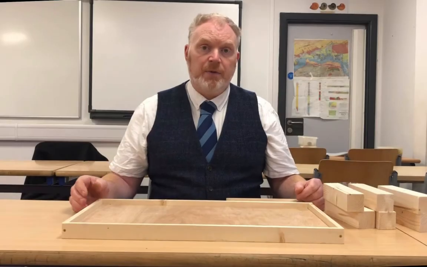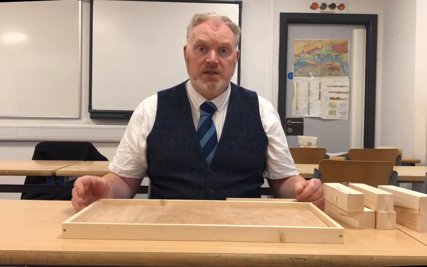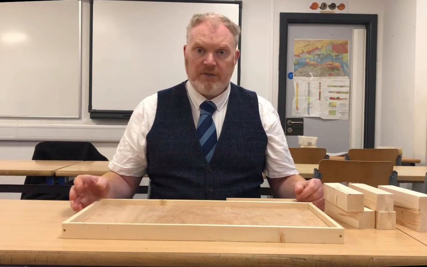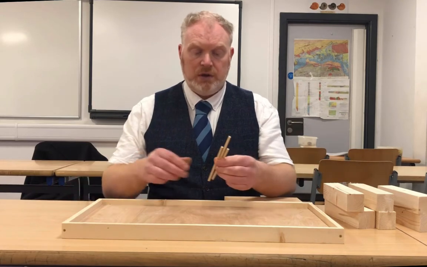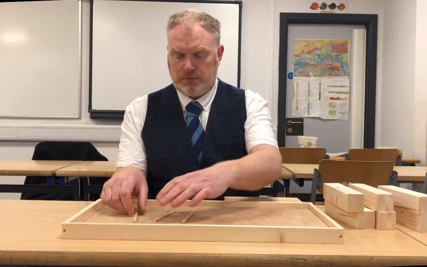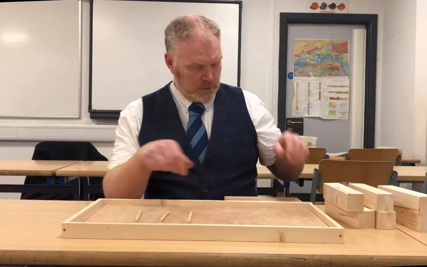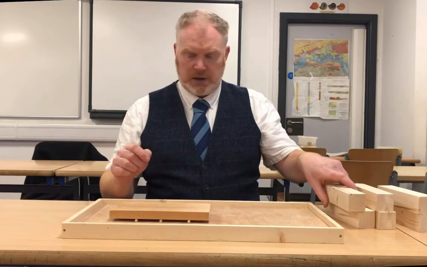The final type of earthquake-proof design that we're going to look at are base isolators. Now for this, I'm going to use some small pieces of round dowel and a piece of wood to build my building.